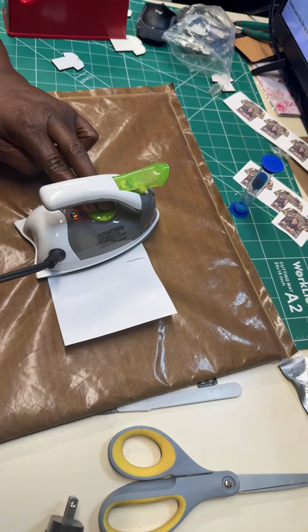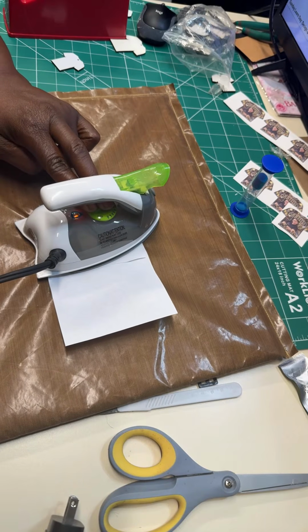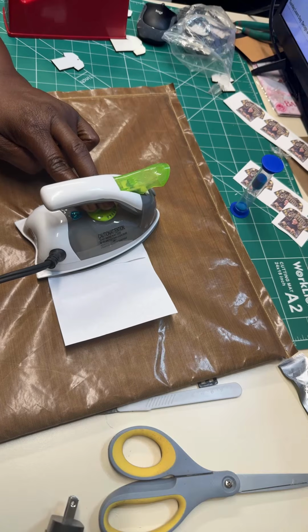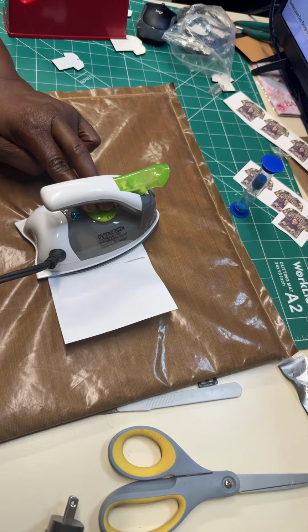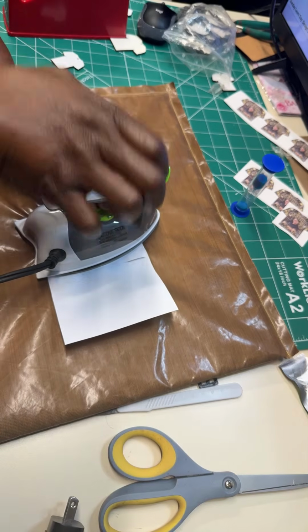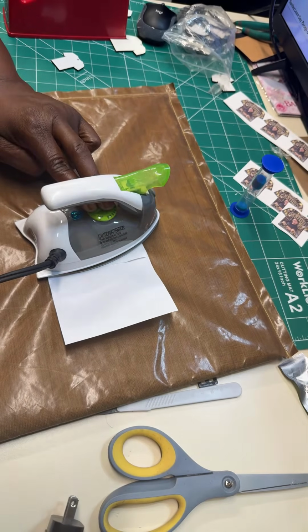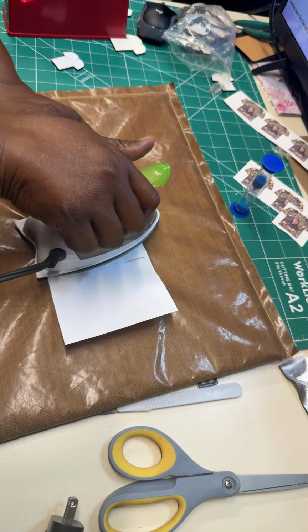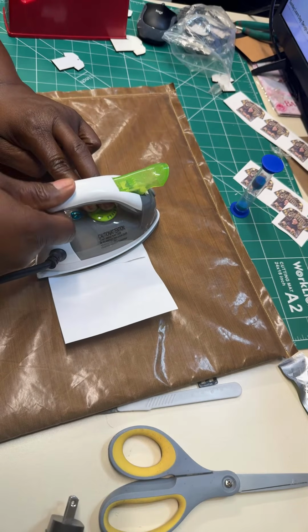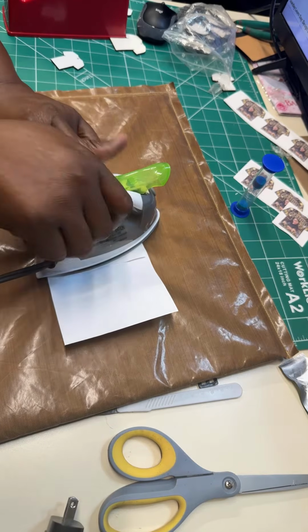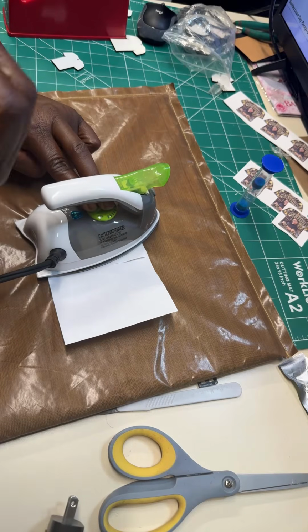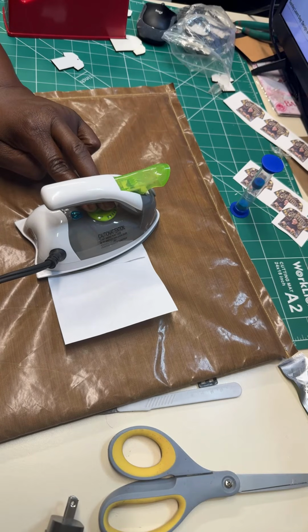Please, no ghosting. I should have had my gloves on. If you go to Walmart and you see this, the Steam Fast is right where the other irons are. The other model is way better because it has a grip, and with that grip you can actually hold it and press it down. With this one, it's so flimsy. I'm afraid that if I press too hard, it's just going to break apart.